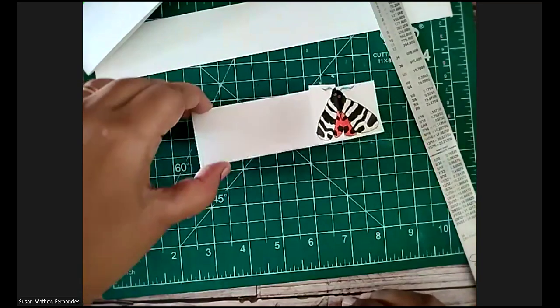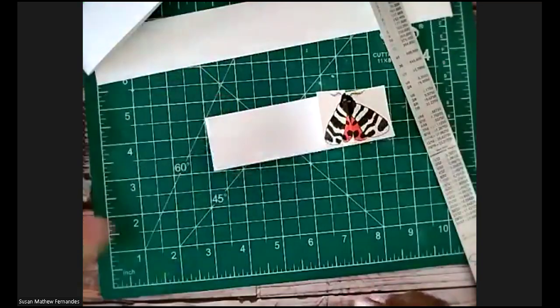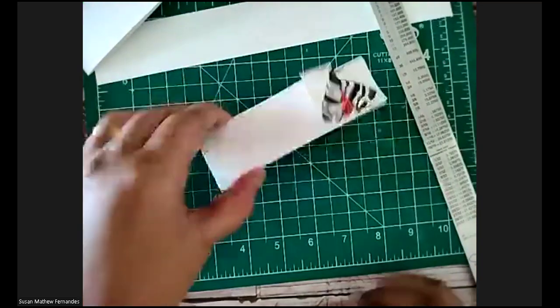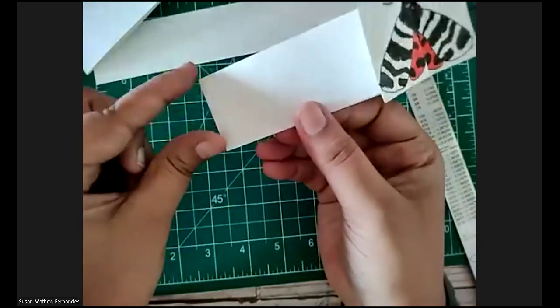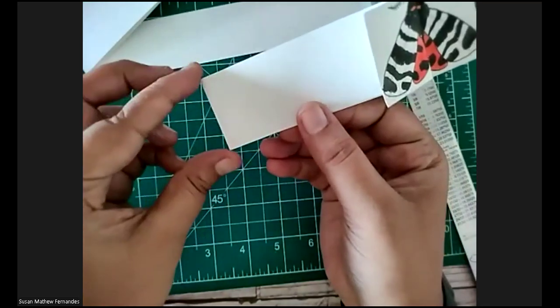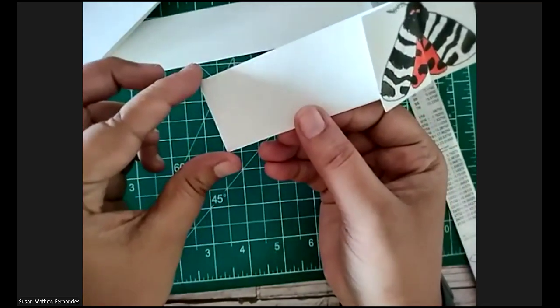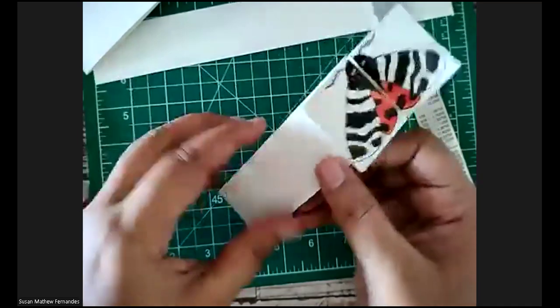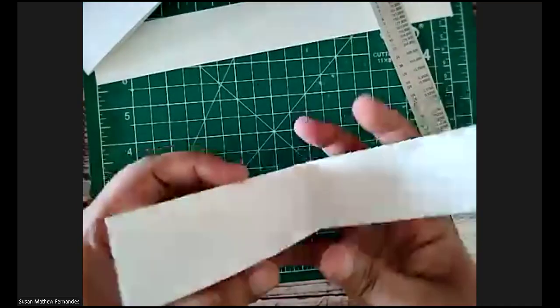Now, when you're cutting out, one more thing I'll tell you is that you may not want to retain the entire width of this. Especially if our moth is getting bigger and bigger, this 1.5 inch may be a little too big to maintain. So what we can do is, I'm just opening this out and showing you.